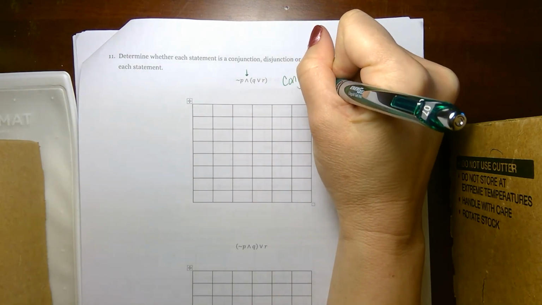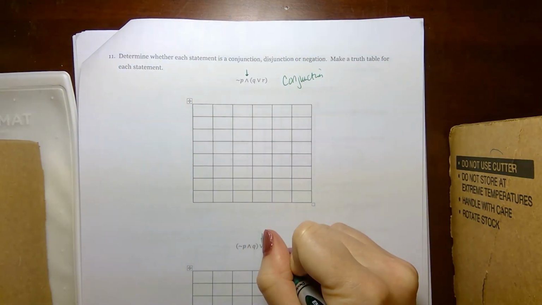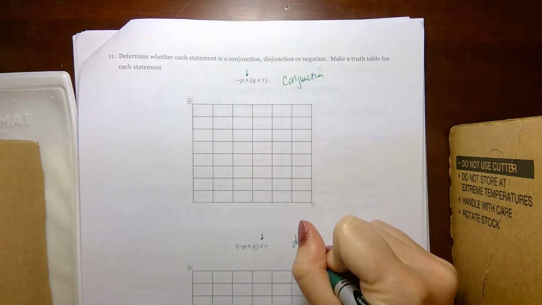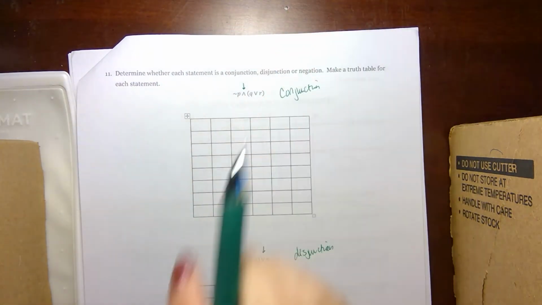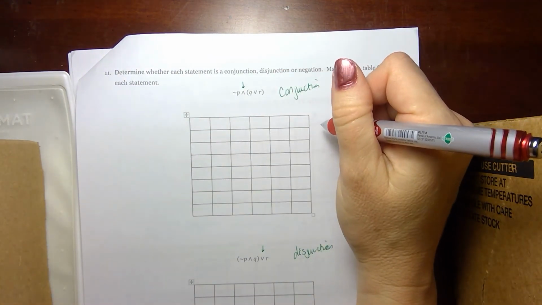This is a conjunction. This one, my or, is on the outside, so this is a disjunction. And we're going to determine if these 2 compound statements are logically equivalent by comparing those final columns for each of them.